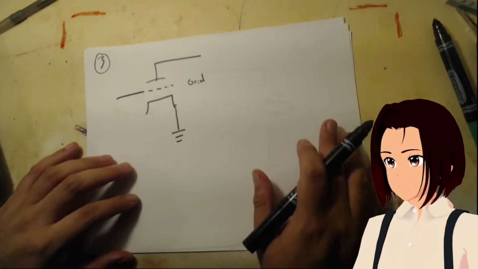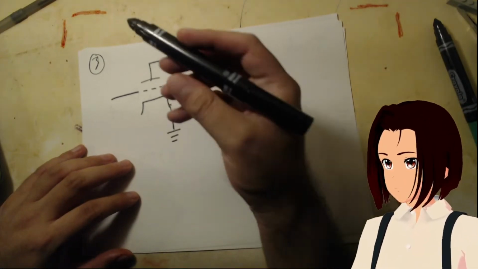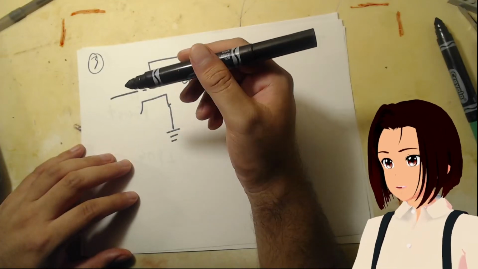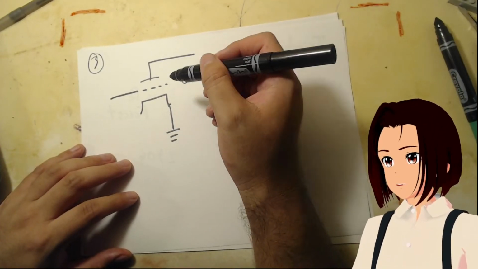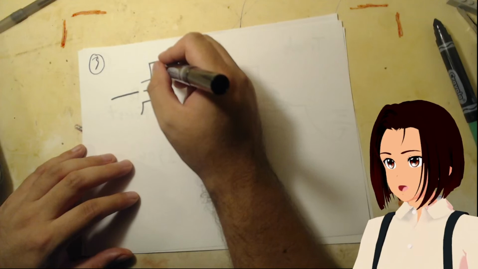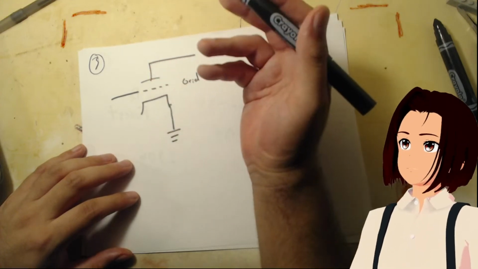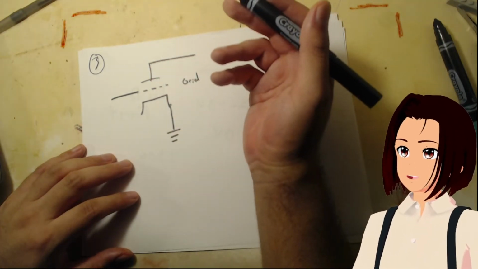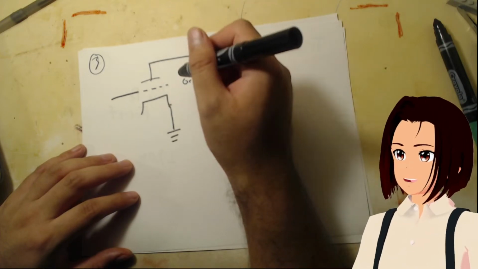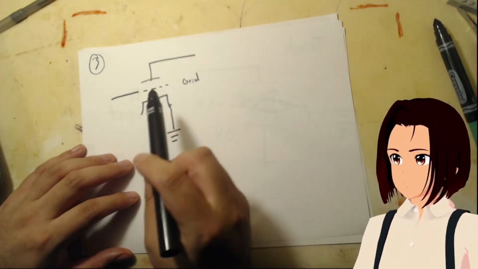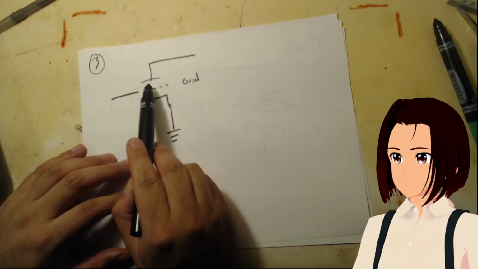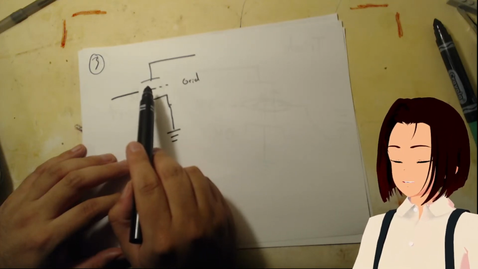Okay. So one of the things we can do is, say that the anode. Now, in naming conventions, a lot of people like to call this part right here, the anode, the plate.